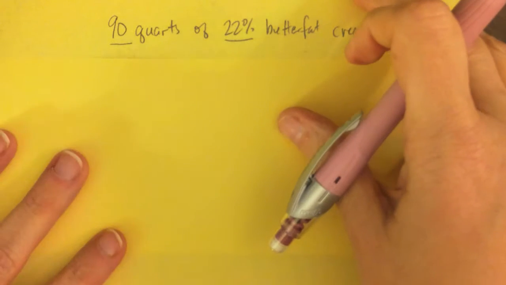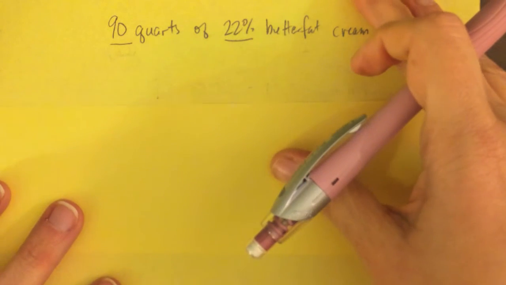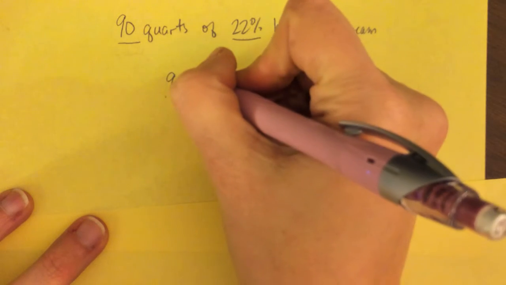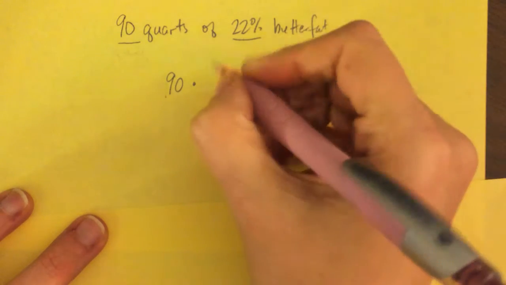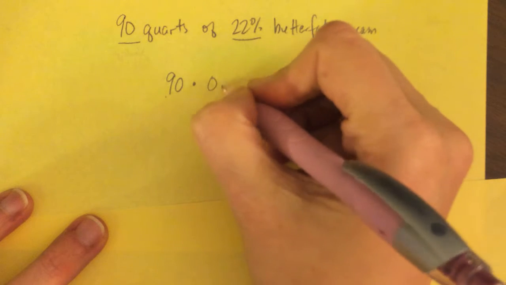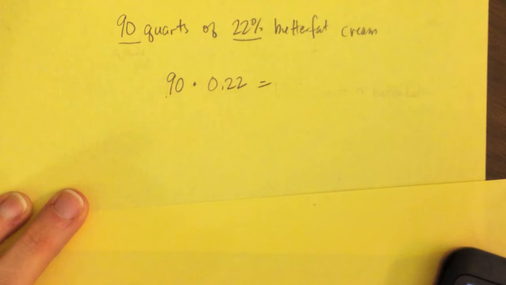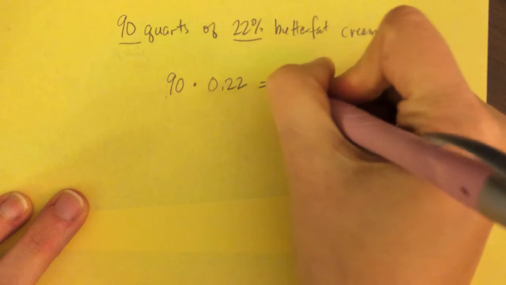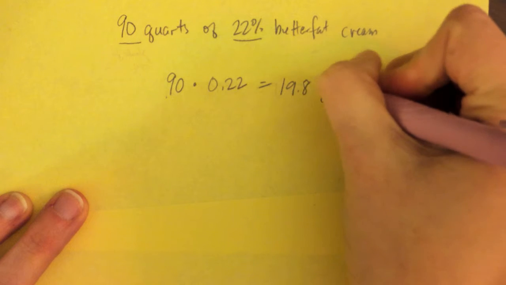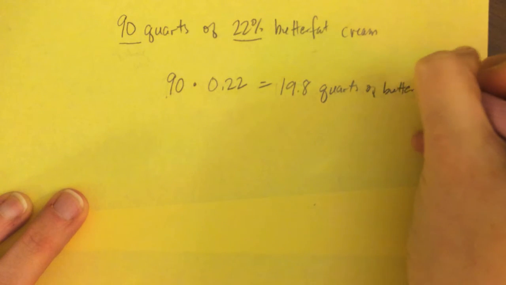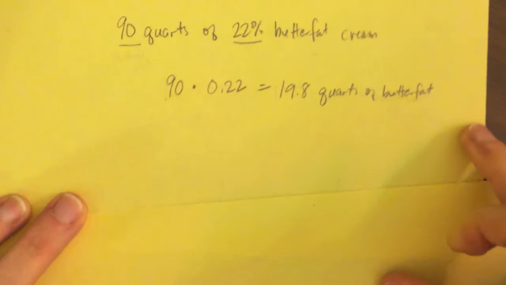Okay, so what I'm hoping that you just did was you said, okay, well, the whole is 90, and I want 22% of that, and if I write that as a decimal, it's 0.22. When I put that in my calculator, 90 times 0.22 is 19.8 quarts of butterfat. That is a lot of butterfat.